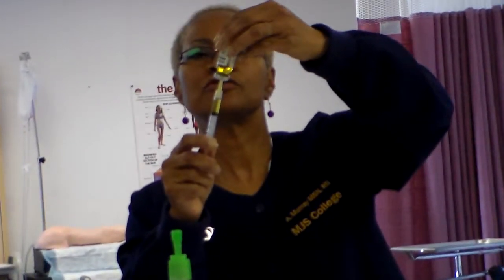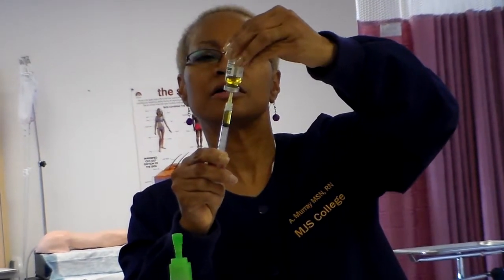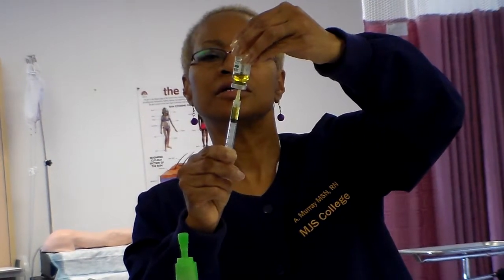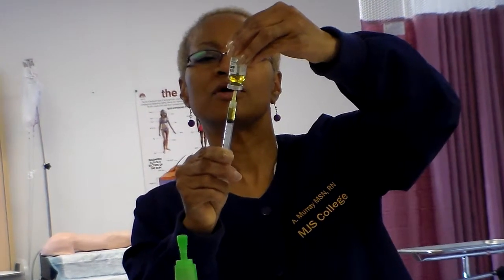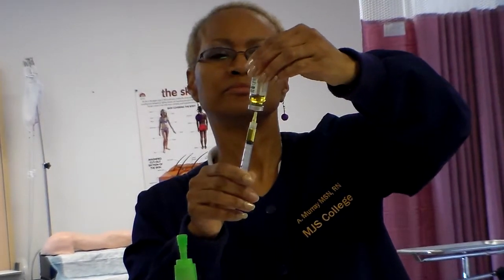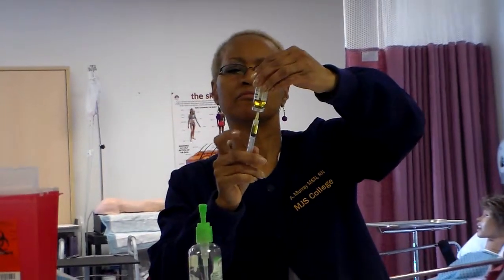Okay. When desired volume is obtained, position needle into vial's airspace. Okay, we're going to see if I can turn it so you can see the airspace. Here you go. Okay. Now I'm going to push the air out of it and go up to my required volume amount. Tap side of syringe barrel carefully to dislodge any air bubbles.